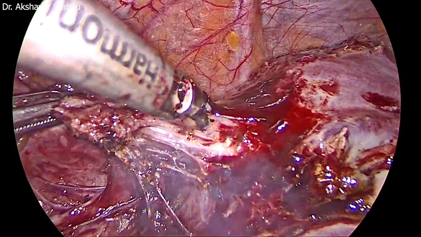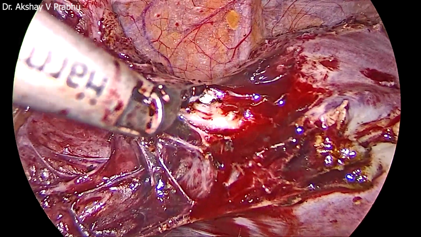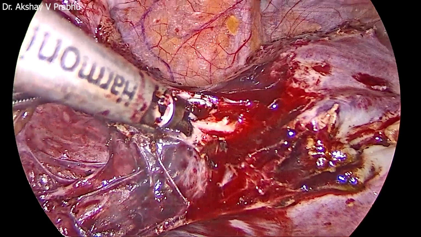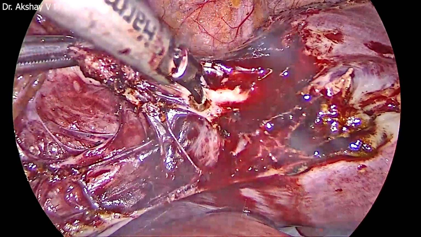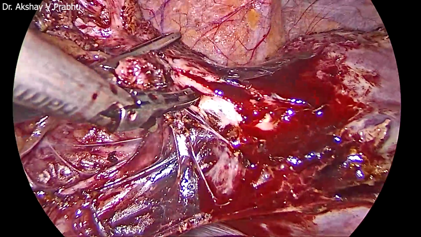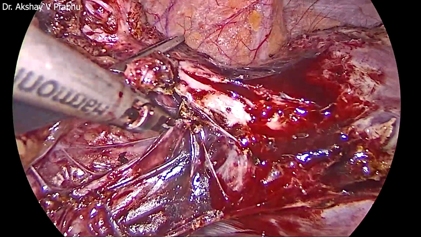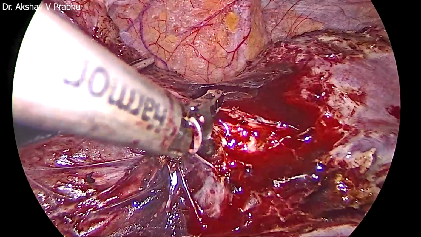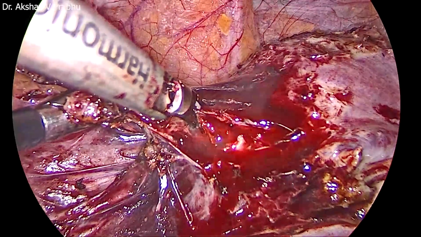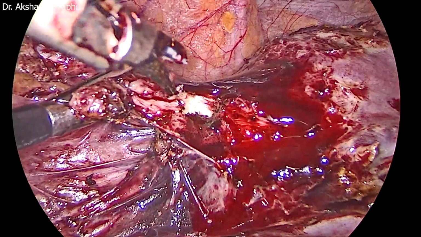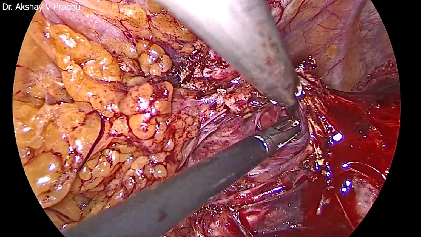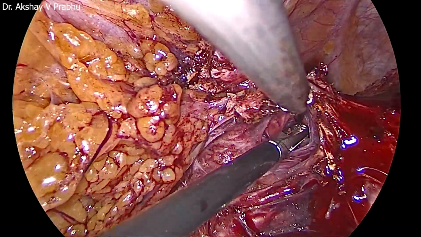As I always repeat in every video, whenever you cut any structure, always put it on traction, always put it on stretch. That keeps the vital structures away from your energy source. So now that's what I'm exactly doing. I have put the adhesion band along with the bladder on stretch, and I'm cutting it close to the uterus where I can feel the previous scar is.